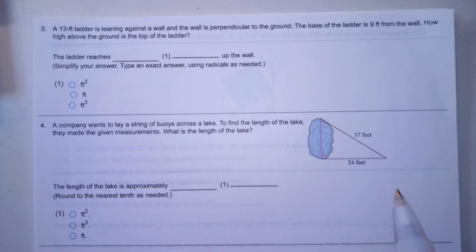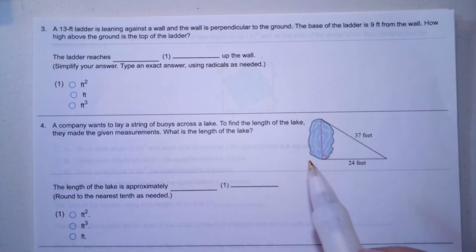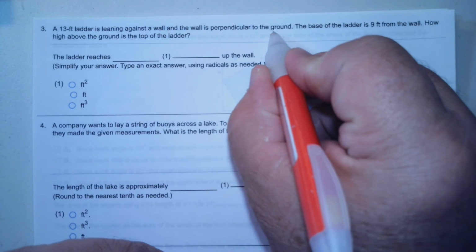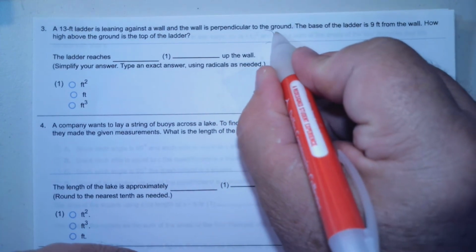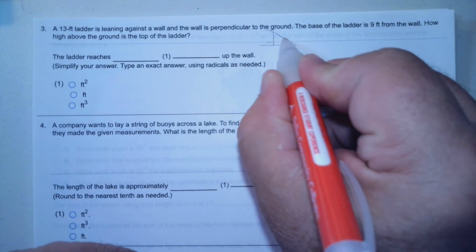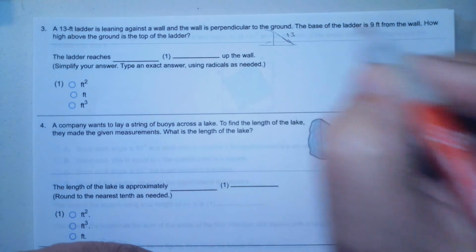Alright, next one. This one says a 13-foot ladder is leaned against the wall, and the wall is perpendicular to the ground. Okay, so there's a wall, and a 13-foot ladder is leaned against it. That's 13 feet.